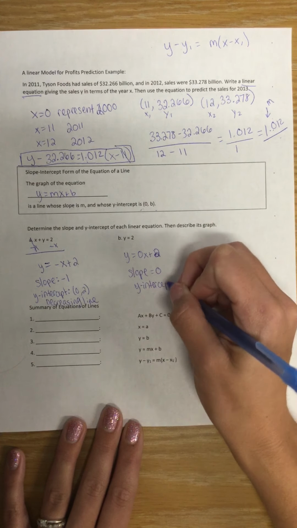So what kind of line would this be? If we have a slope of 0, we can look back to our notes here. Slope of 0 is horizontal. It's going to stay flat. It's not increasing. So this would be a horizontal line through y equals 2. So it looks like this. We go up to 2, and it's just a horizontal line.